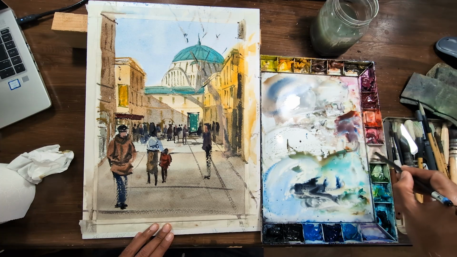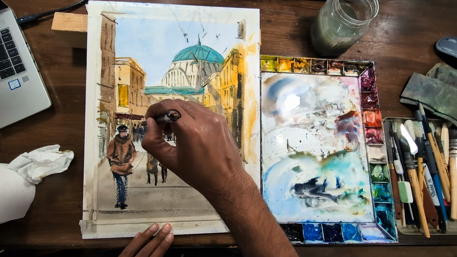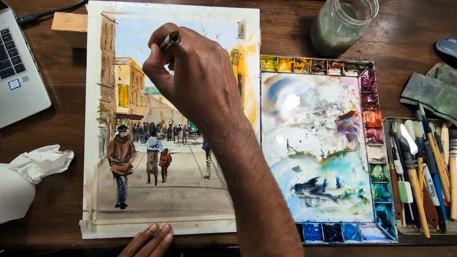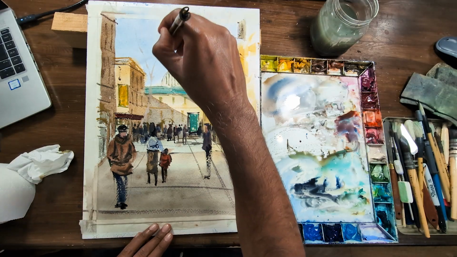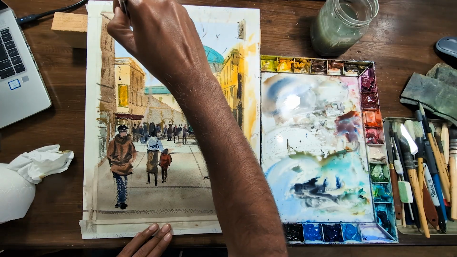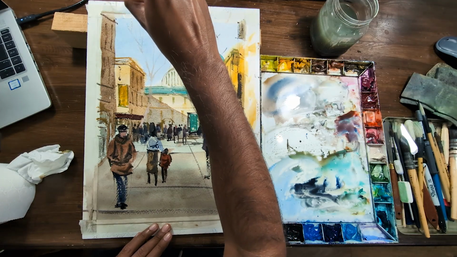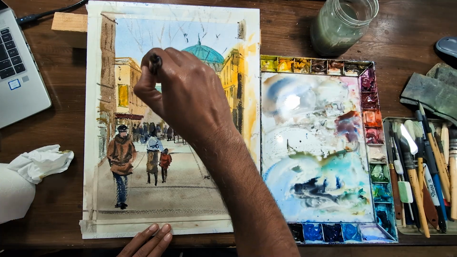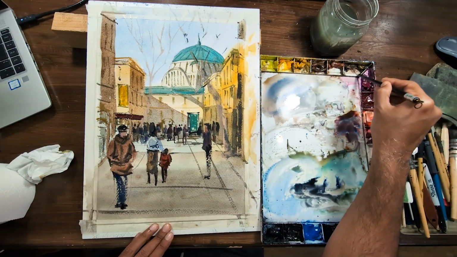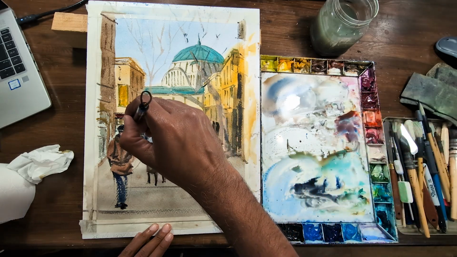And let's do the same treatment for another tree over here. So just be bold, pick one line and just go for it. And then there is another tree which is a little dark.